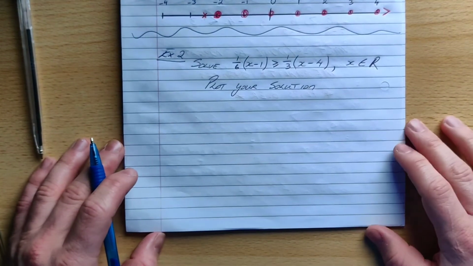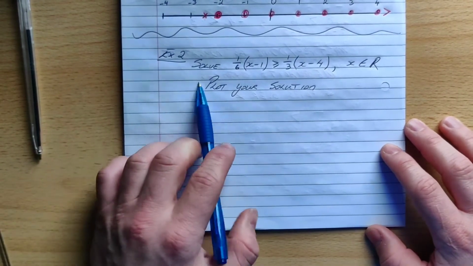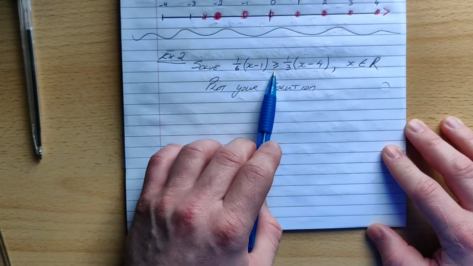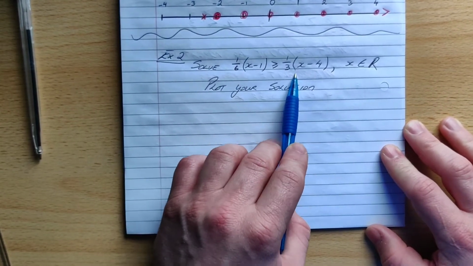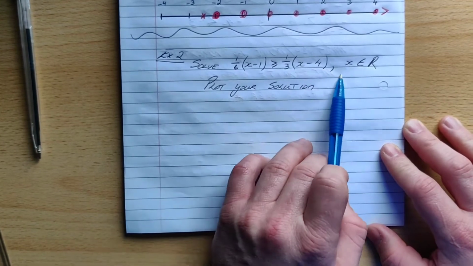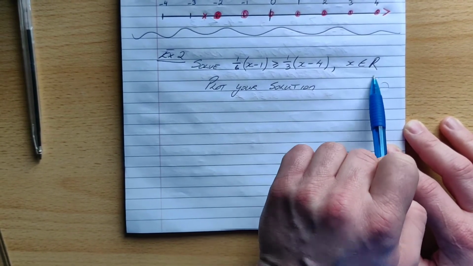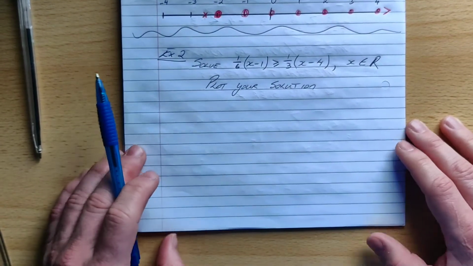Now this example is a little more complicated. It says solve 1 over 6 multiplied by x minus 1 is greater than or equal to 1 over 3 multiplied by x minus 4. And this little bit at the end is important as well. X is an element of R, so that's the real numbers, so that's every number we can think of.